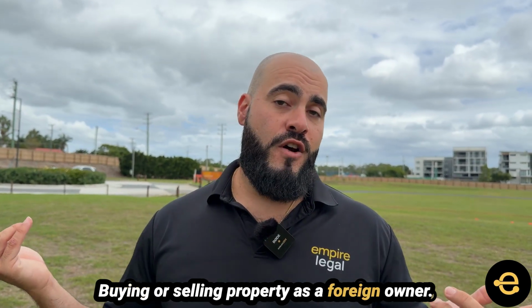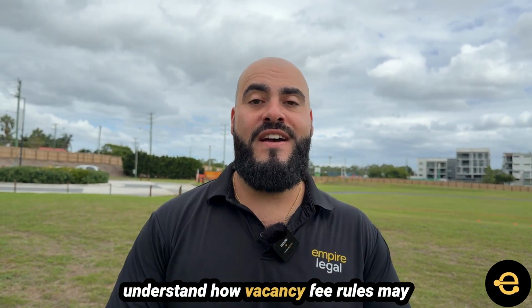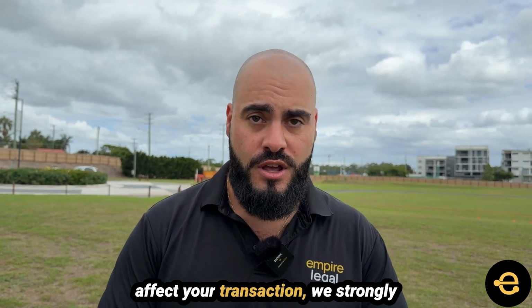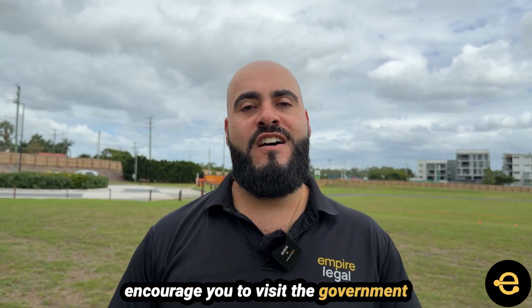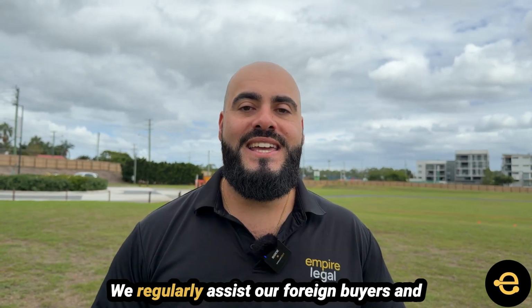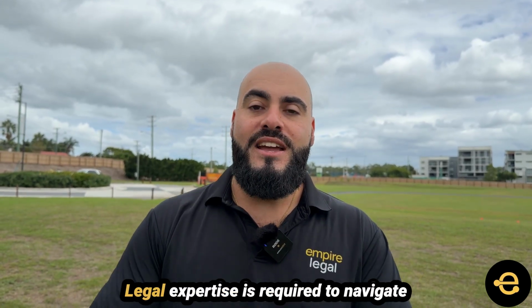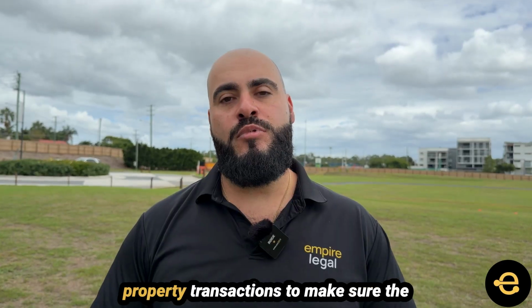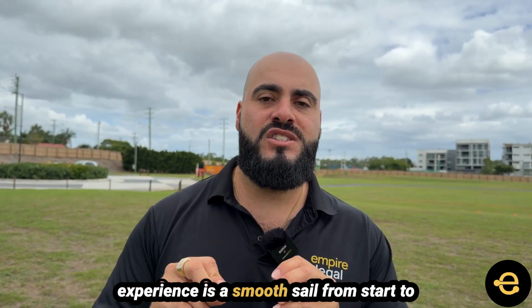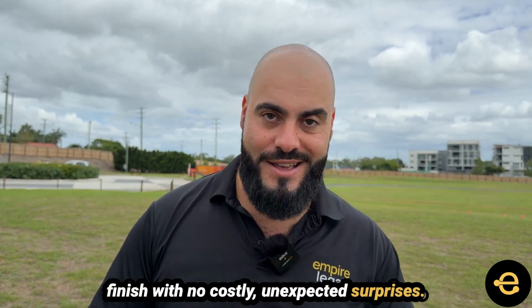Buying or selling property as a foreign owner. If you're a foreign owner buying or selling in Queensland and you want to understand how vacancy fee rules may affect your transaction, we strongly encourage you to visit the government website for more information. I've popped the link in the blog. We regularly assist our foreign buyers and sellers in Brisbane and across Queensland. Legal expertise is required to navigate property transactions to make sure the experience is a smooth sail from start to finish with no costly, unexpected surprises.